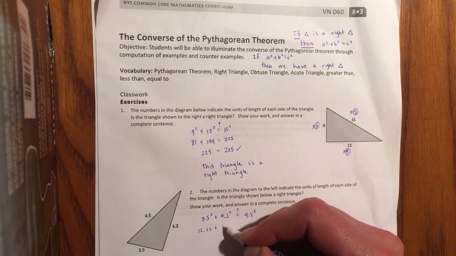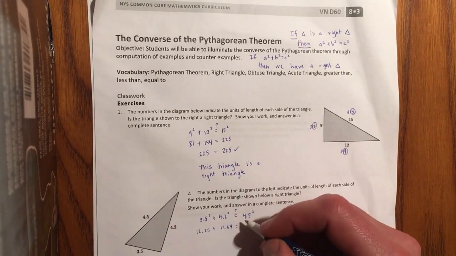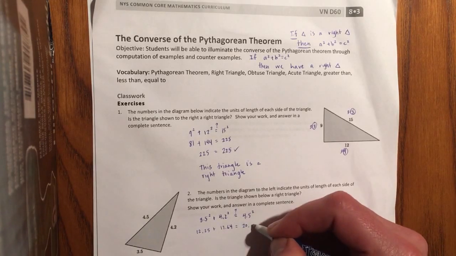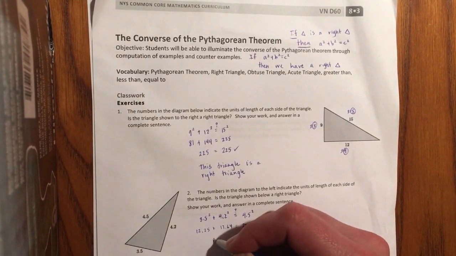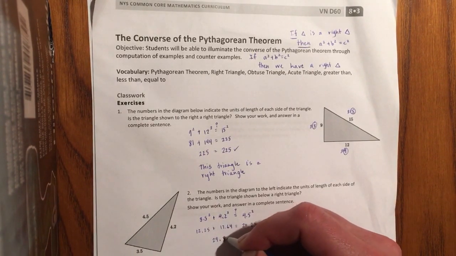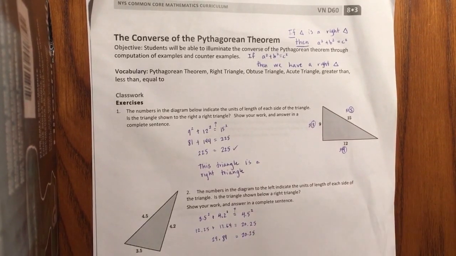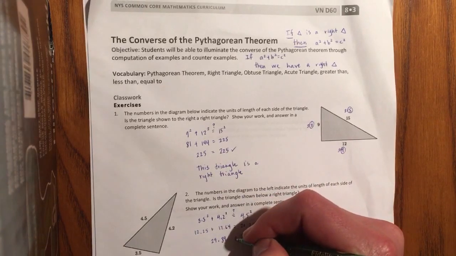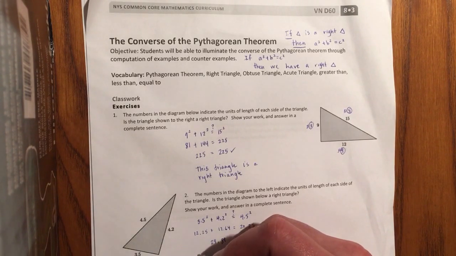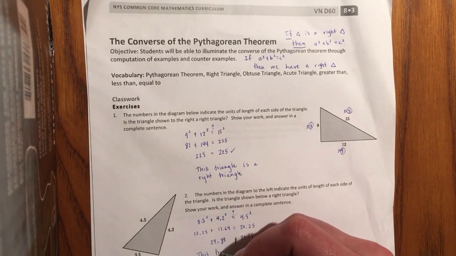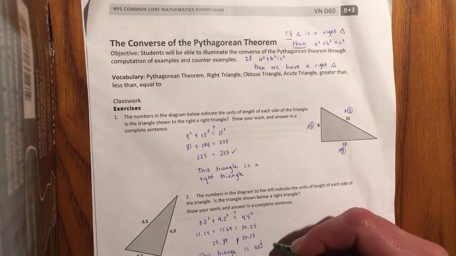A lot of this is going to be use of a calculator, but 12.25 plus 17.64. And clearly what I can see is that the sum of those two values is much greater than 20.25. So 29.89 versus 20.25. Well, they're not equal. And since they're not equal, that means this triangle is not a right triangle.